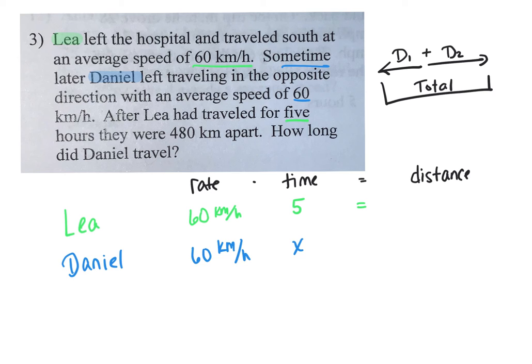To find Leah's distance, what do we do? Multiply across. And so what do we get there? 300. And to find Daniel's, we multiply across. What is his distance? 60x.